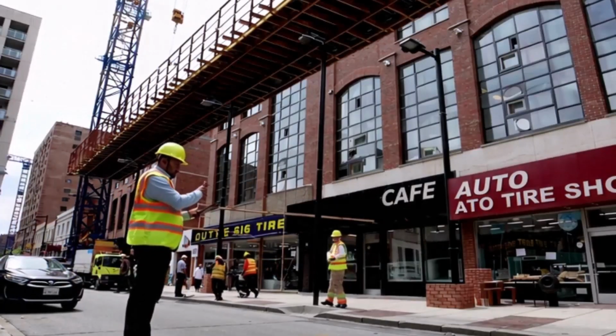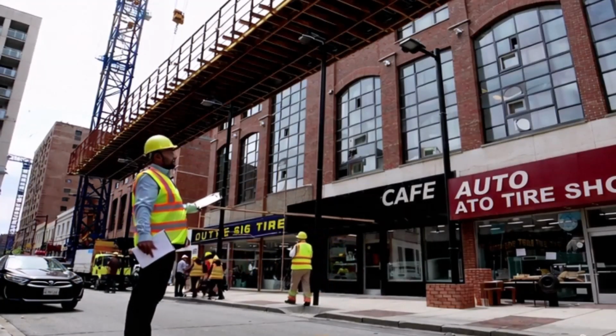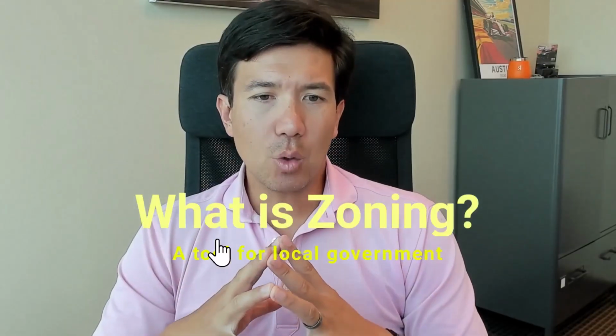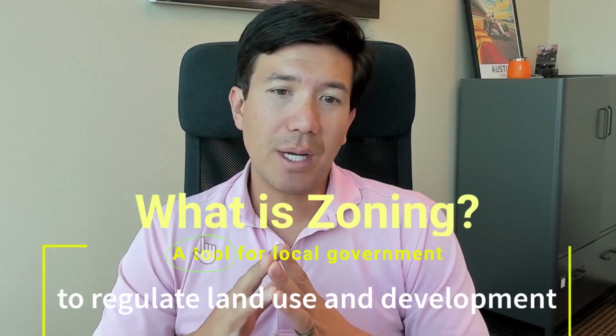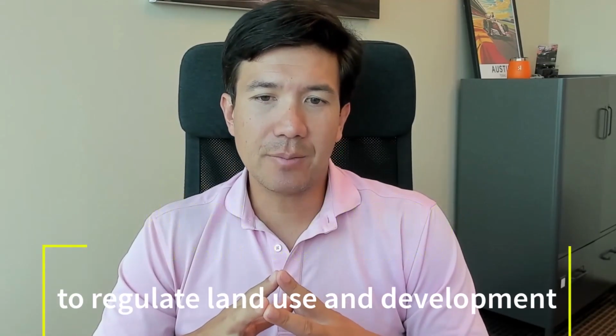So let's start with a broad definition. What is zoning? Zoning is a legal construct that is relatively recent in the history of things, and it essentially is a tool for local governments or municipalities to regulate land use and development within their jurisdictions. This has been the subject of a ton of controversy.